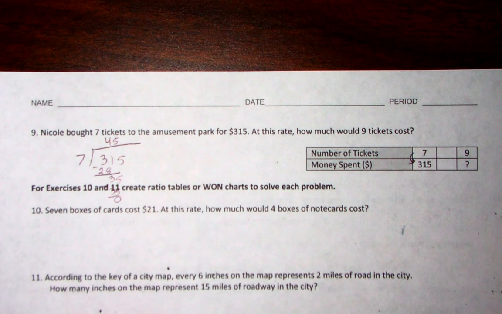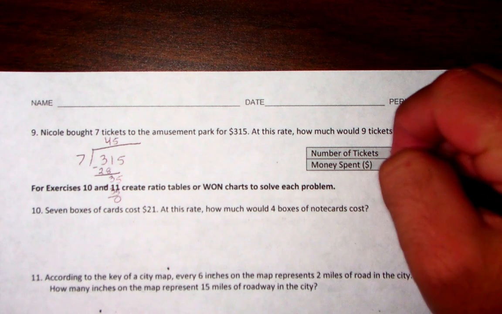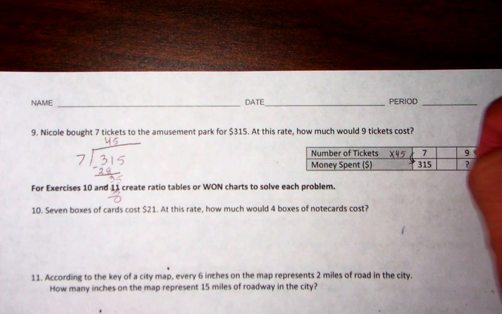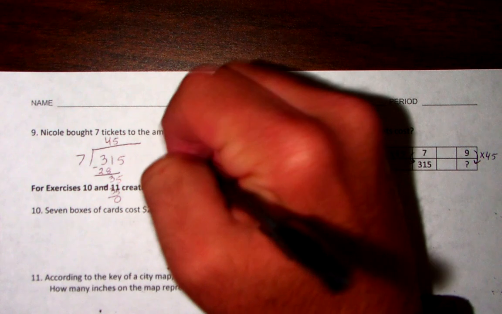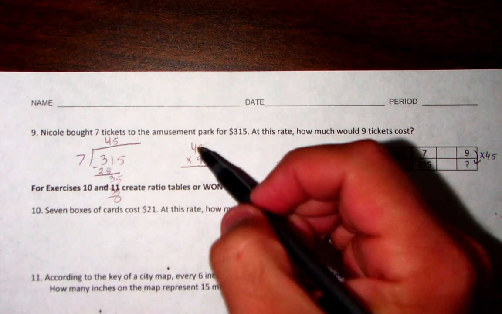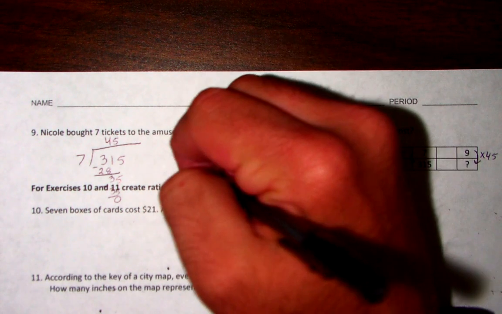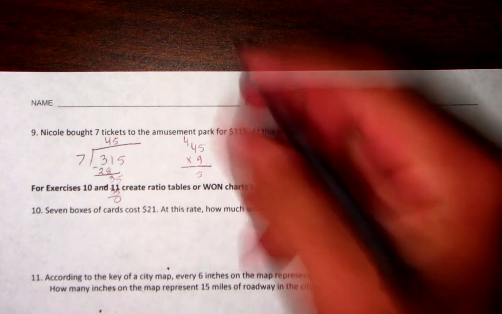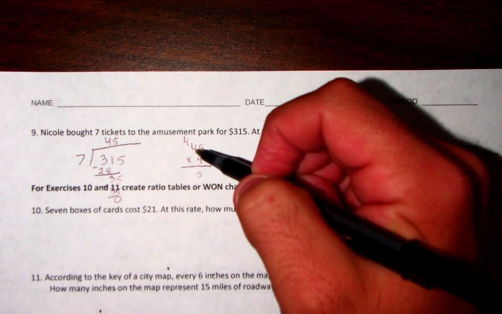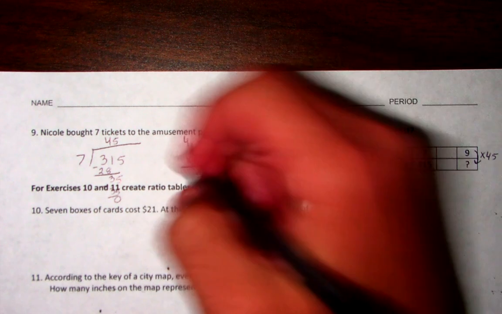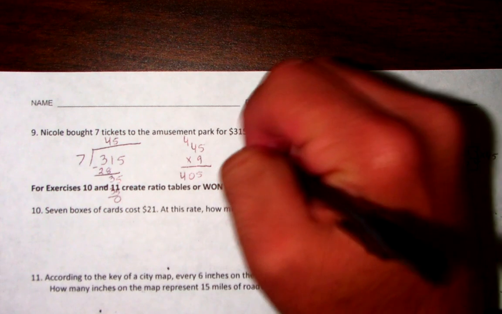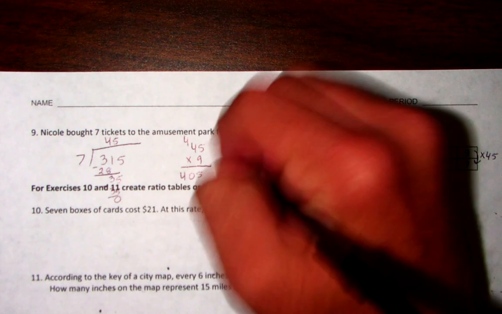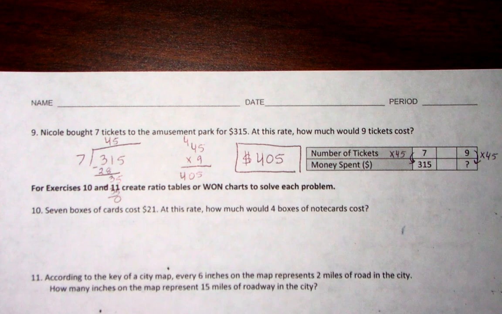So to get from 7 to 315, your scale factor would be multiplied by 45. Well, what is 9 times 45? Nine times 5 is 45. 9 times 4 is 36, plus 4 is 40. So they spent $405 on 9 tickets.